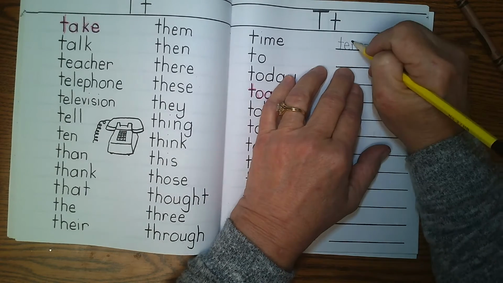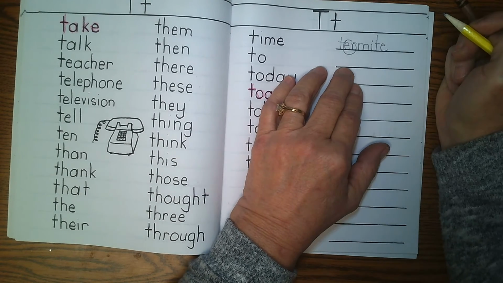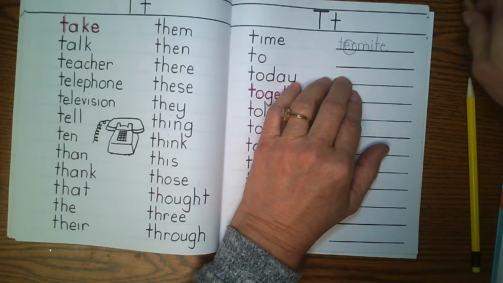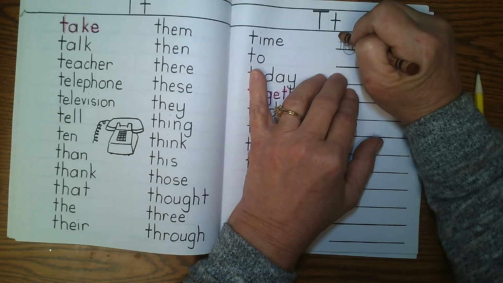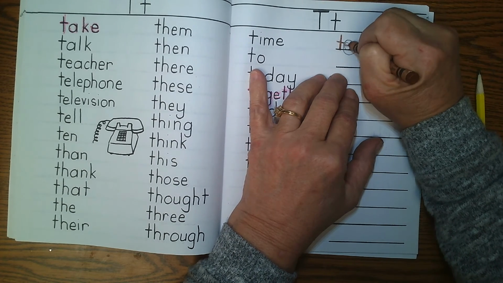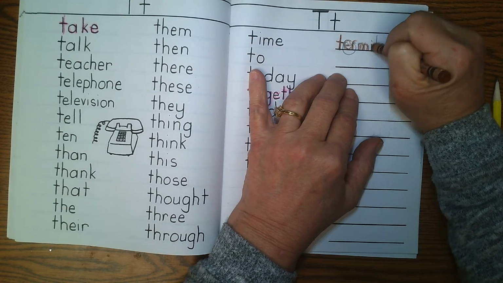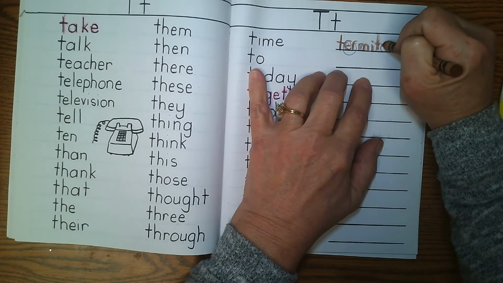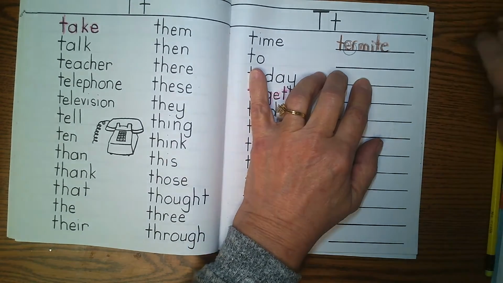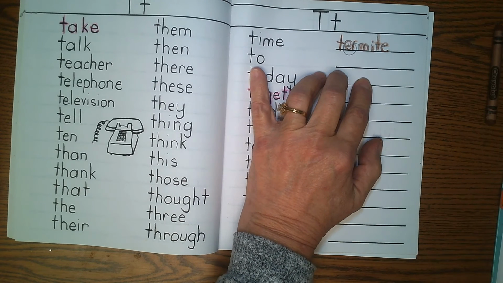Termite. We have to circle the ER. Okay, let's trace it. Termite.